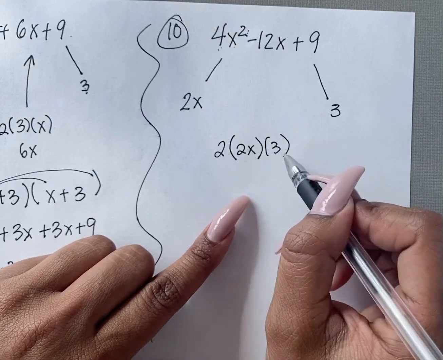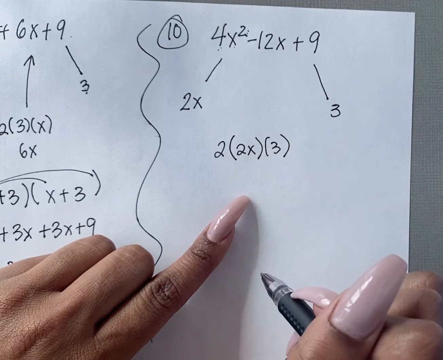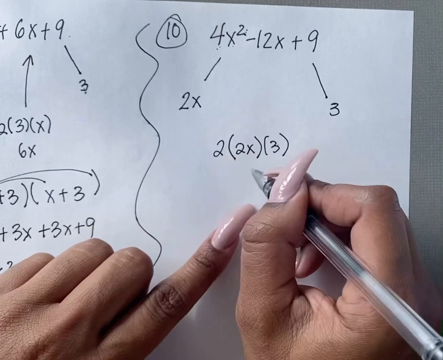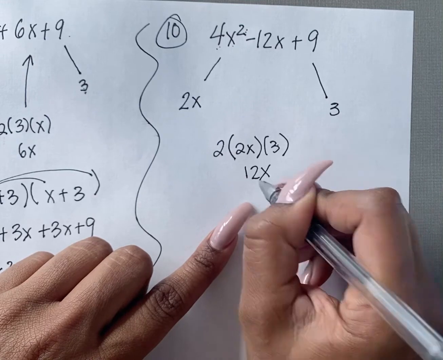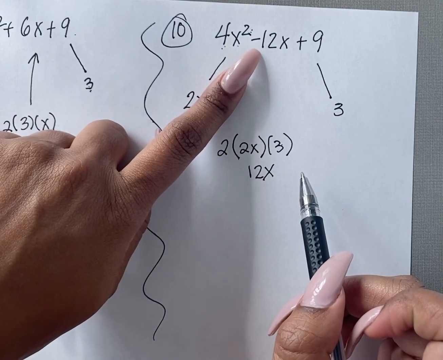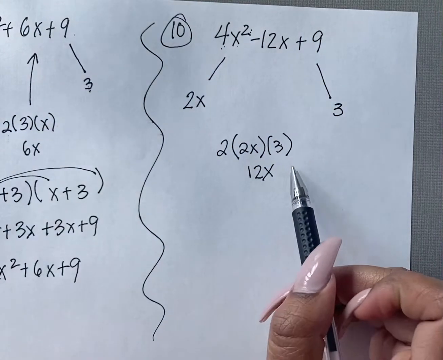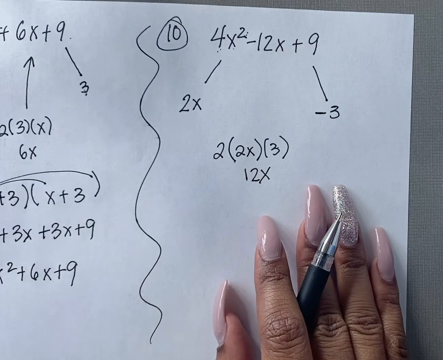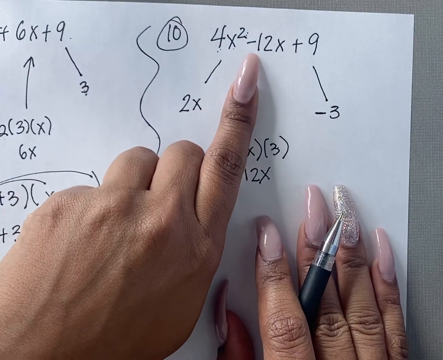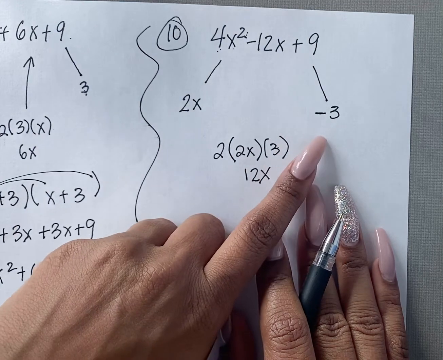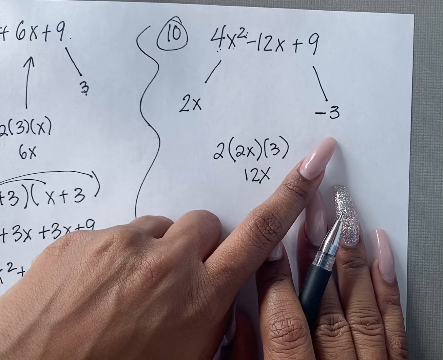When I multiply this out, here's what happens. I have 4x and 3, which gives me 12x. But I need a negative 12x. That means my 3 is going to be negative. Anytime your middle term is negative, you're going to change that sign into a negative.